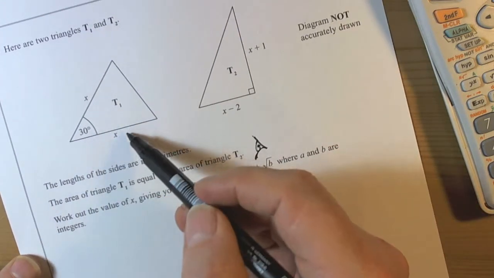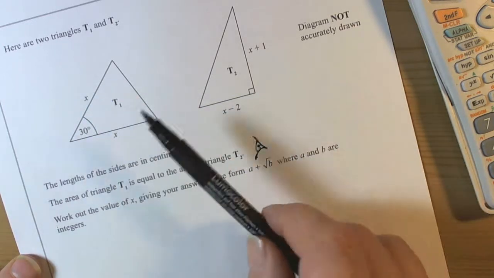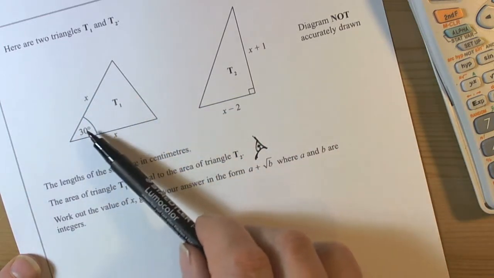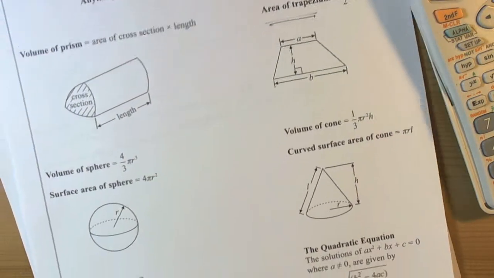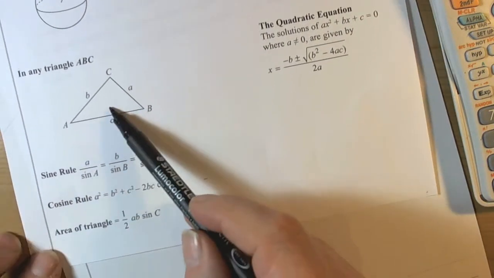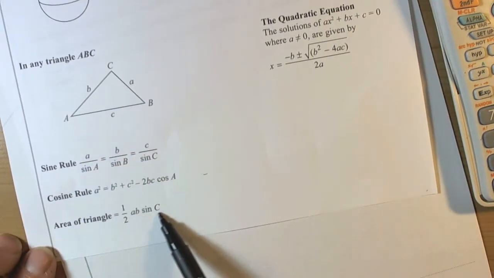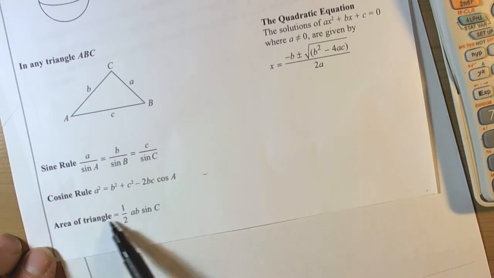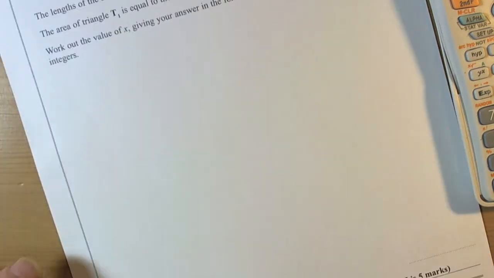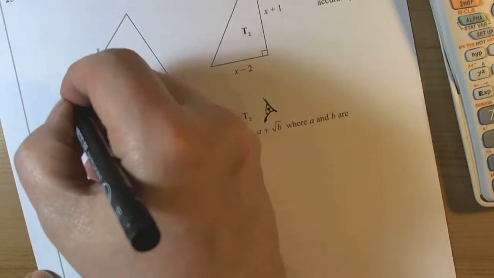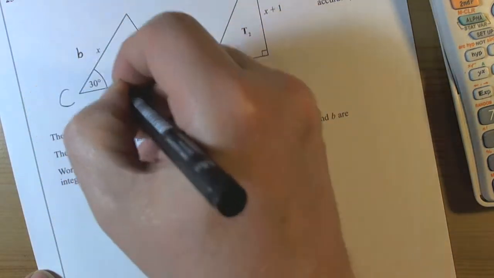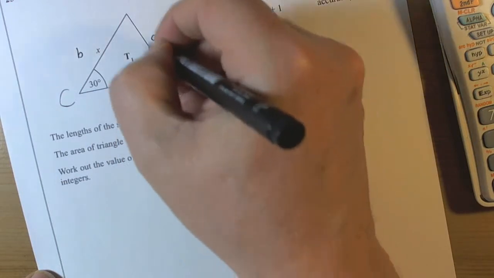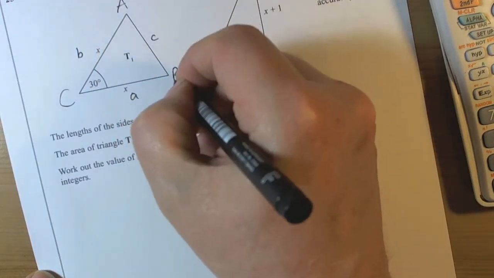Well, the first triangle is an any old triangle because it's not got a right angle in it, and therefore, if we go back to the beginning of the formula sheet, one of the formulas they give for any triangle is half ab sine C for the area of the triangle. So if we label our triangle up, there's our little c, there's our little b, there's our little a, so this will be big A and this will be big B.